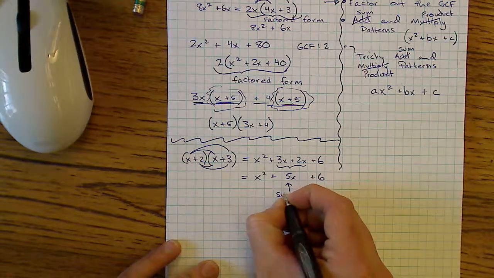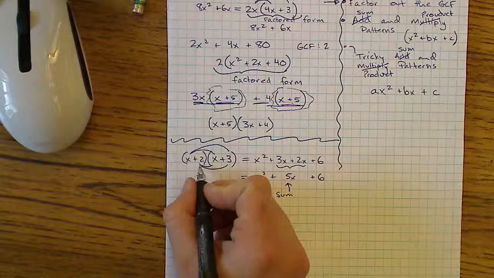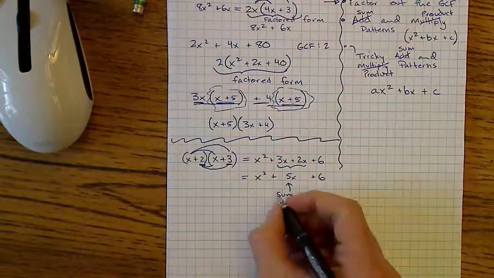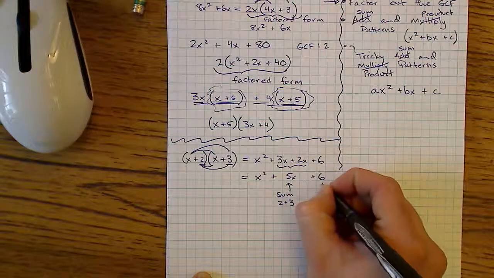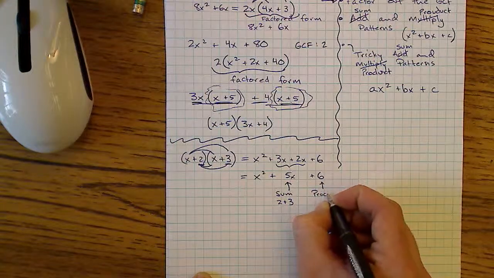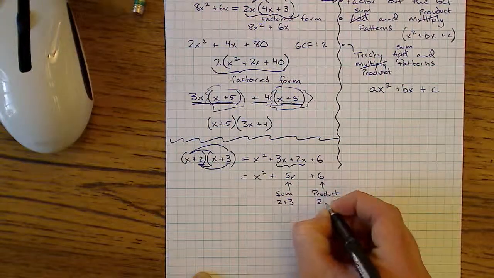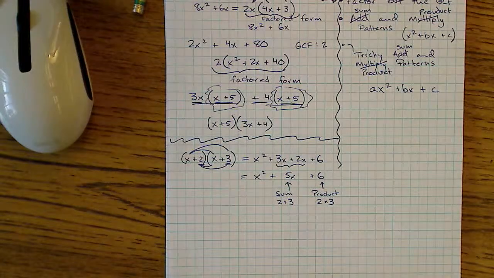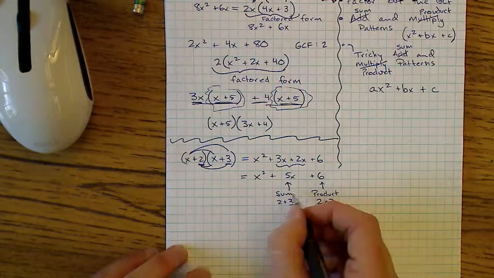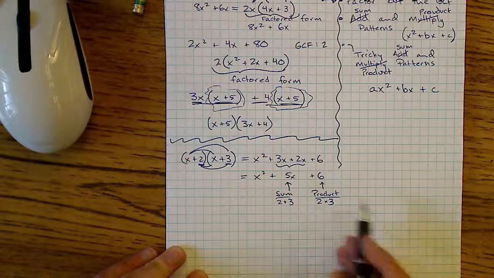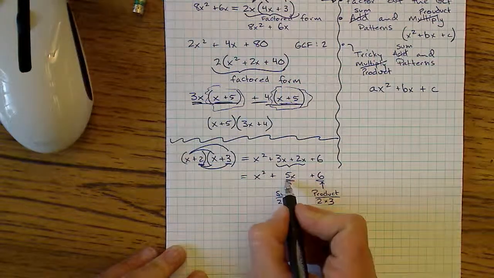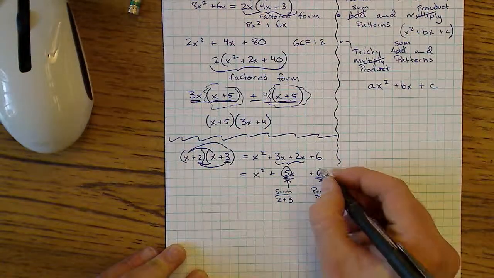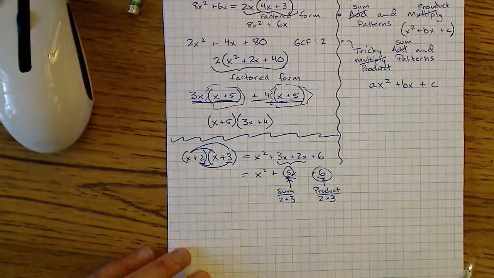Here's the pattern that you'd notice if you've done a bunch of these examples. 5 is the sum of 2 and 3. 6 is the product, 2 times 3. Notice how this expression is formed of a sum and a product. I really should just say 5 is the sum, 6 is the product, even though there's an x there.